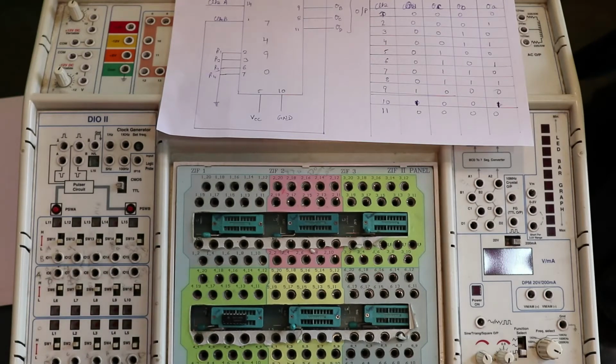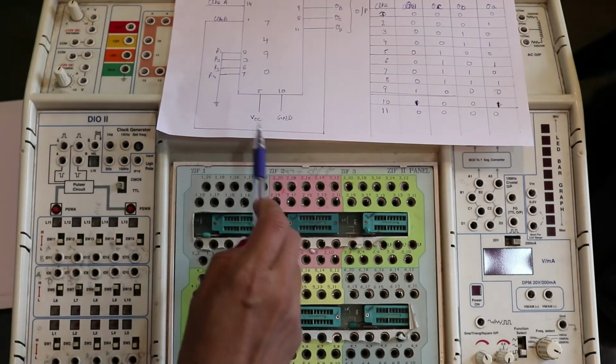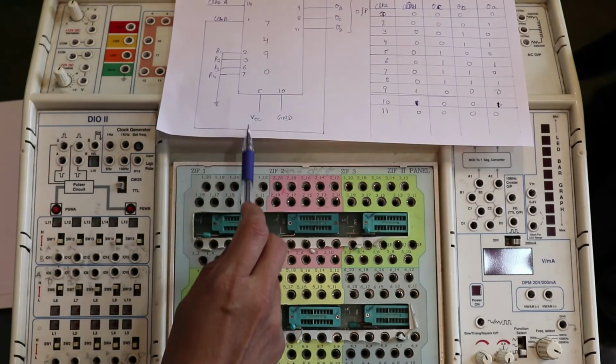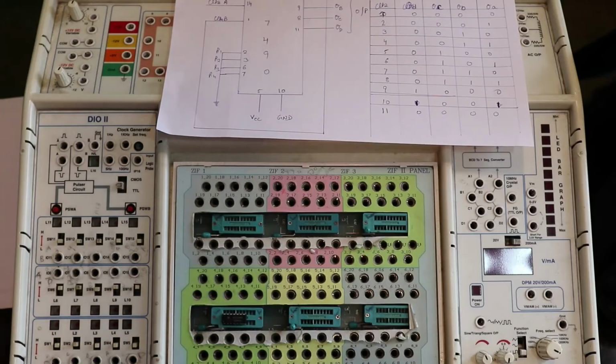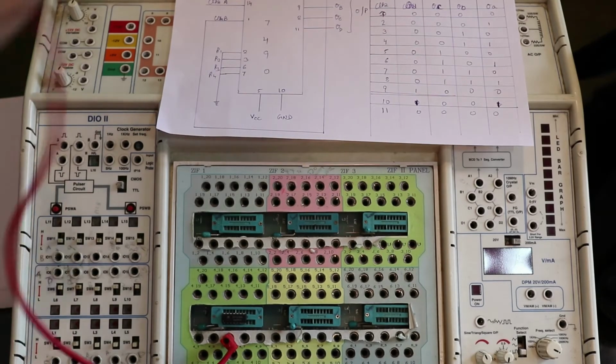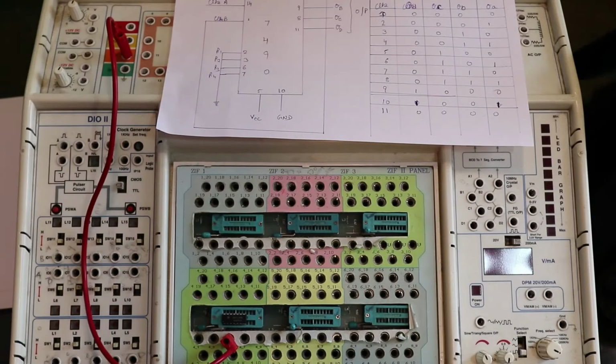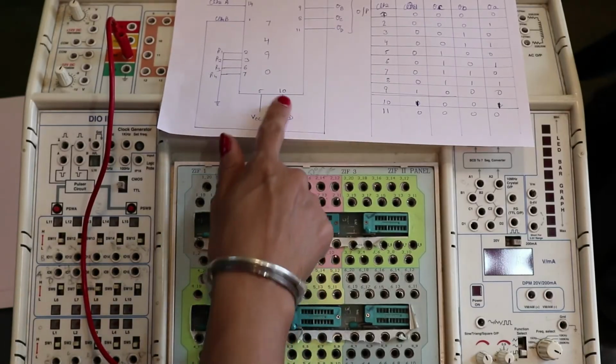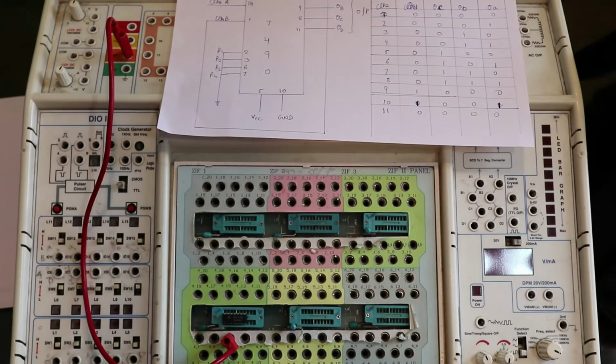Now the second part, the connections. First, check the VCC on the 5th pin. So here is the 5th pin of this IC, and this needs to be joined to VCC. Then the 10th pin for ground.